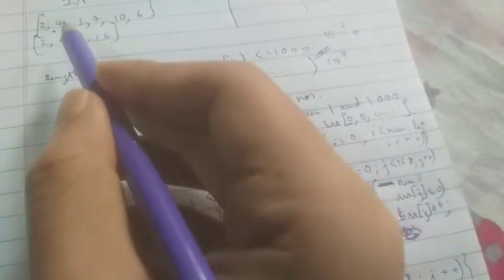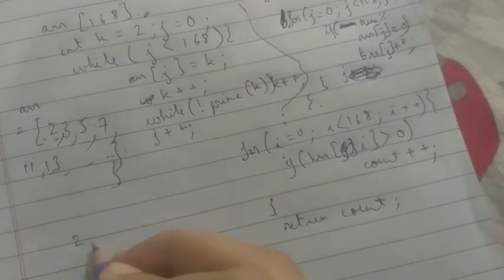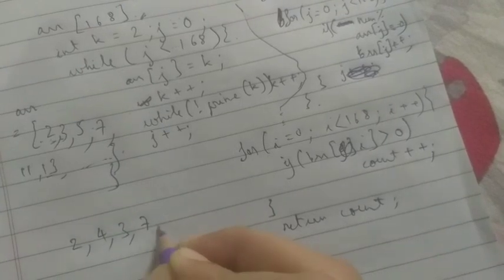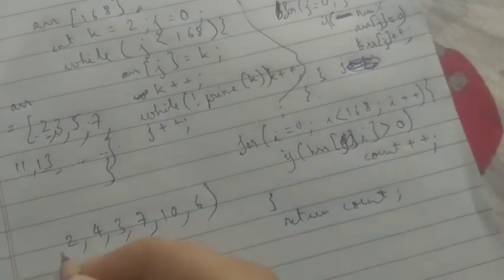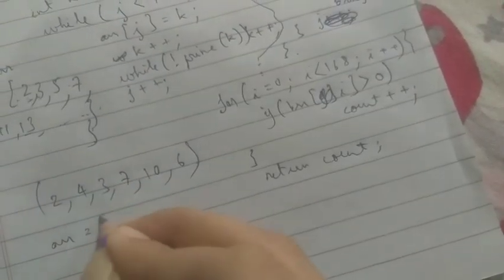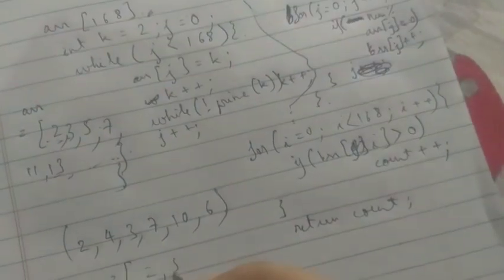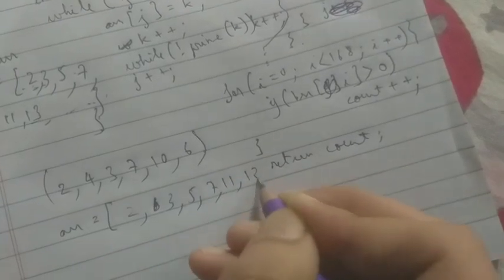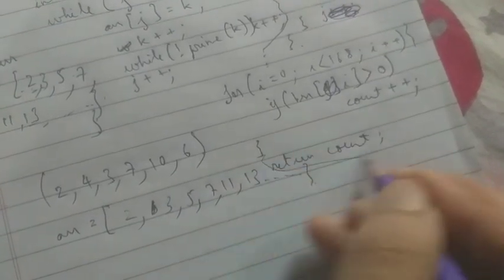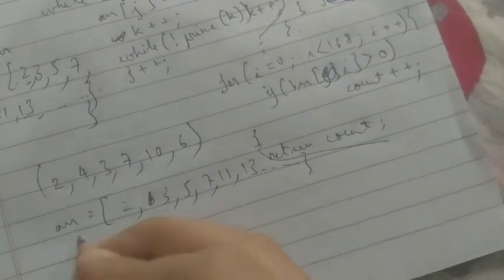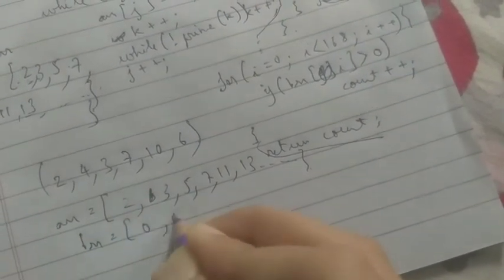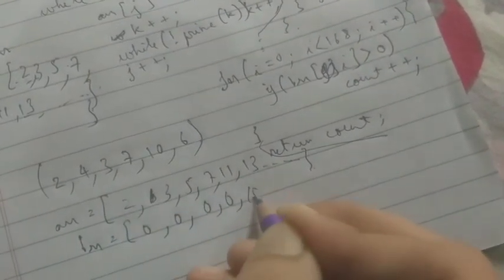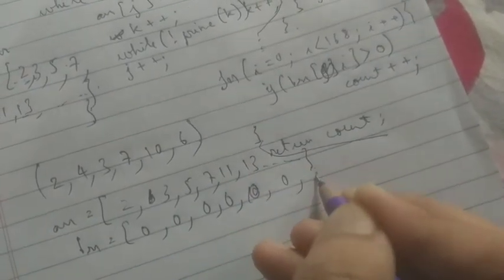So let's give it a dry run. Let's say the array is 2 4 3 7 10 6. Okay, let's write it down. Now what is ARR? ARR is 2 3 5 7 11 13 dot dot dot. We don't need more, because 13 is the maximum element over here. And BRR is 0 0 0 0 0 0 0 0 dot dot dot.